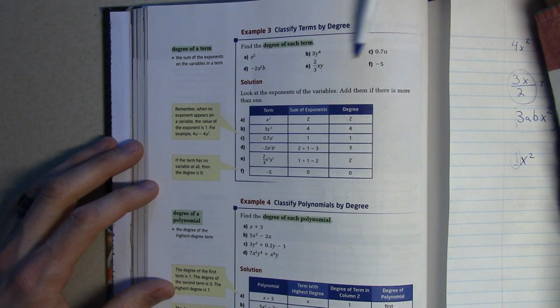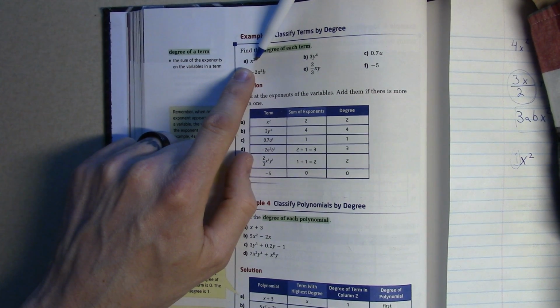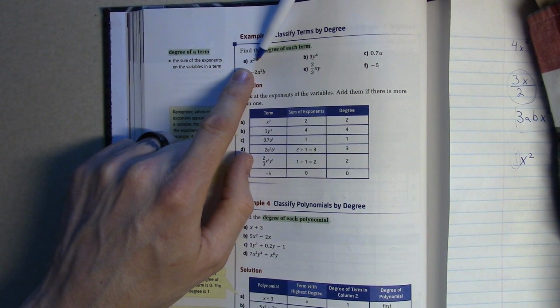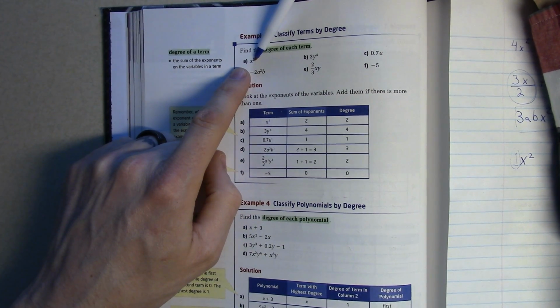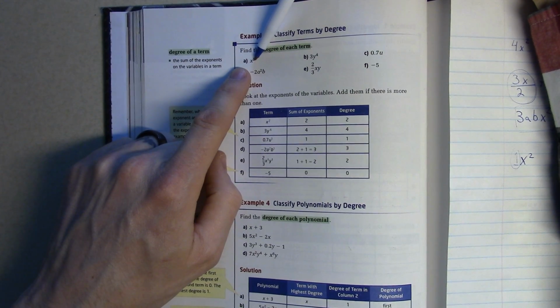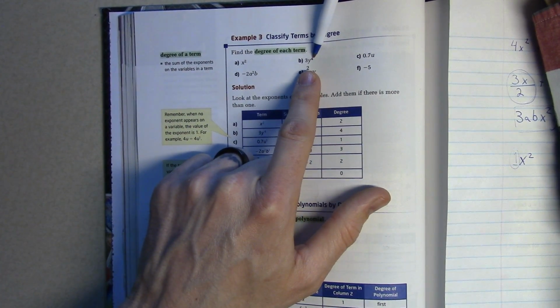The sum of exponents. So, Joseph, what would be the degree of this term? X squared. What would be the degree? 2. Good, yeah, the degree, because there's only one exponent here, so the sum of that exponent would be 2. Robert, the degree of this term? 3b.